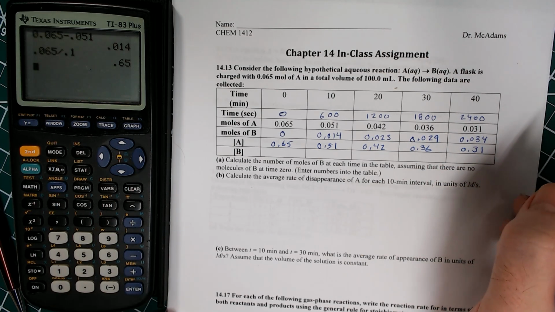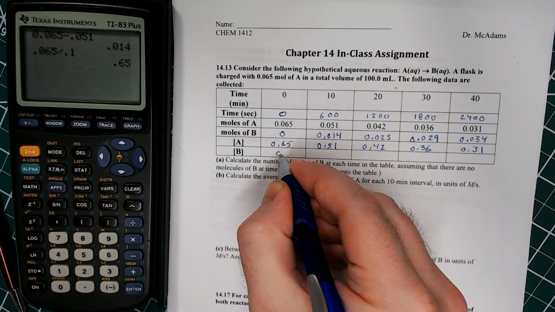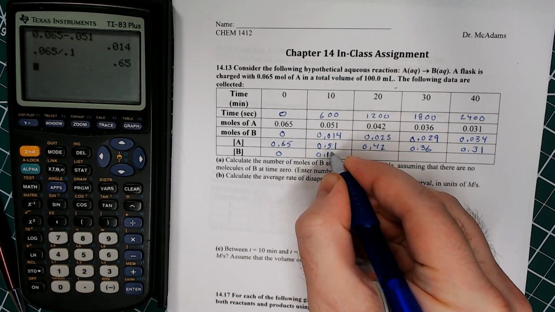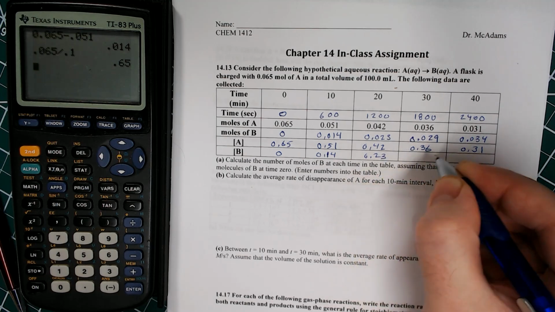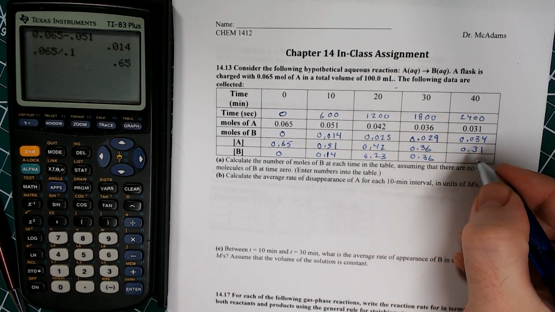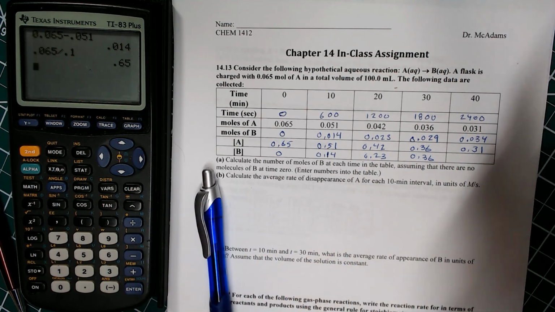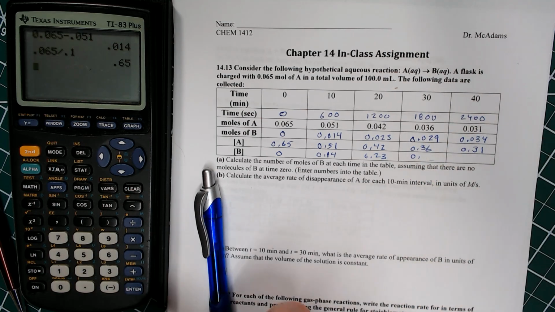For the concentration of B, we'll do the same thing. So 0 divided by 0.1, of course, is 0. 0.14, 0.23, 0.36, 0.29. I wrote down the wrong number there. Easy mistake.